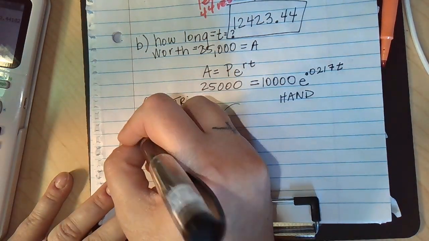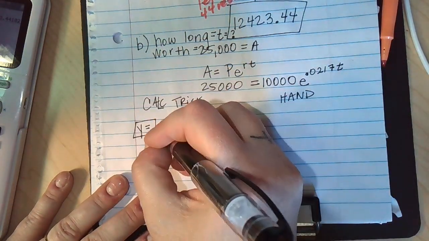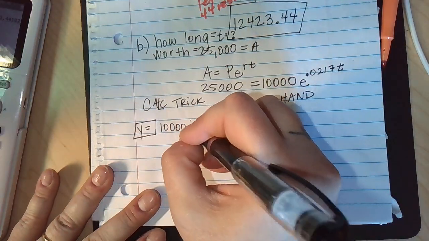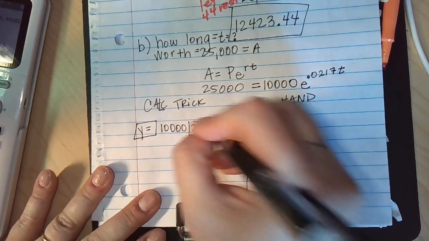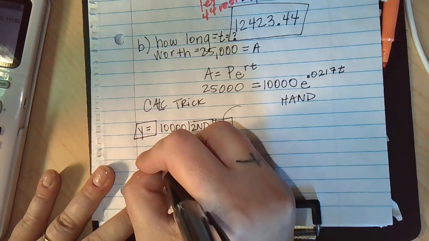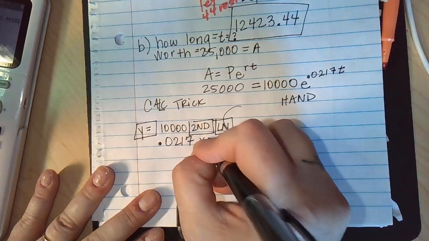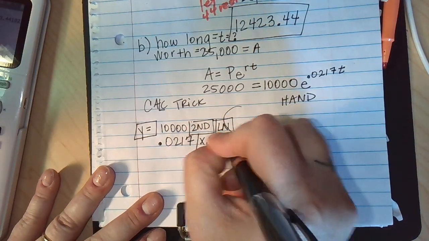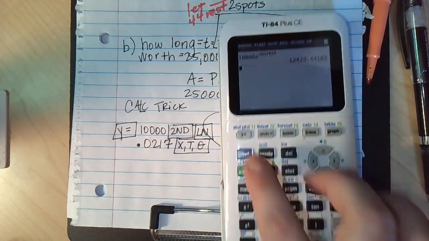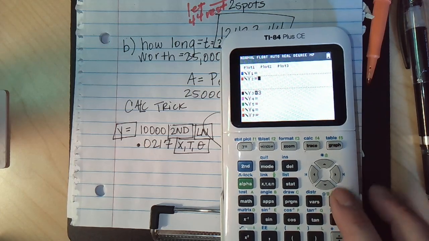For the calculator trick, we can plug the right side of this equation into y equals, so 10,000, second ln to get the e to pop up, and then 0.0217, and then the X,T,theta button. Okay, let me show you what to do. We're going to press y equals, it's at the top left. Okay, let's type in my goodies. I got to clear out some stuff.